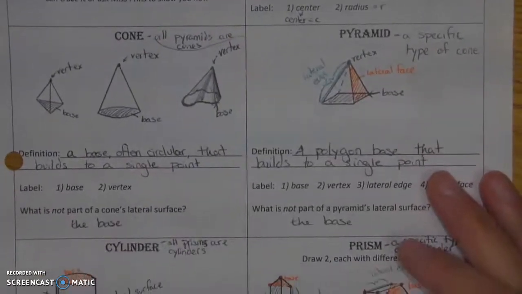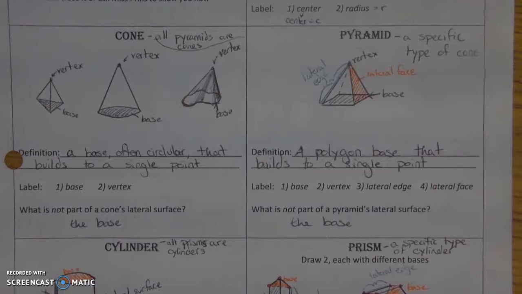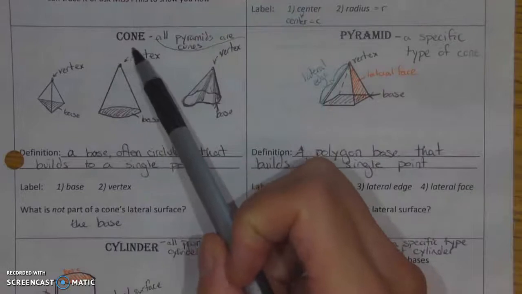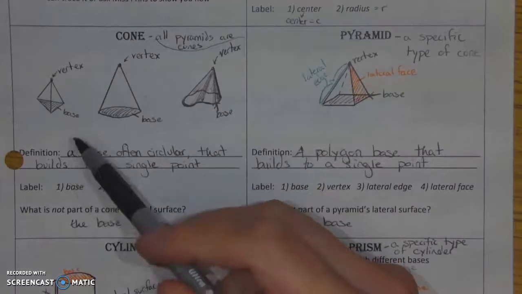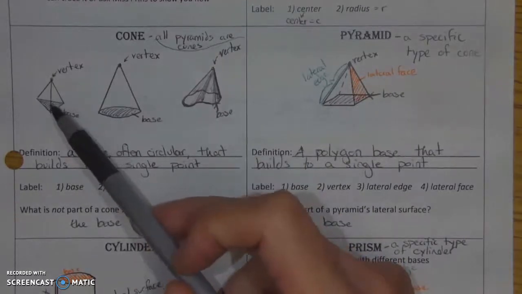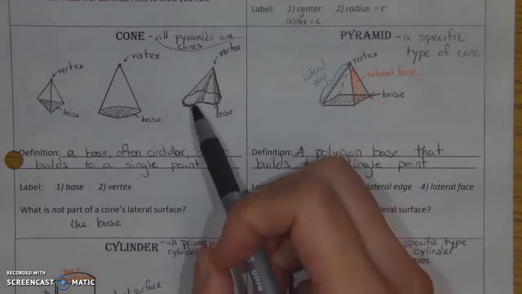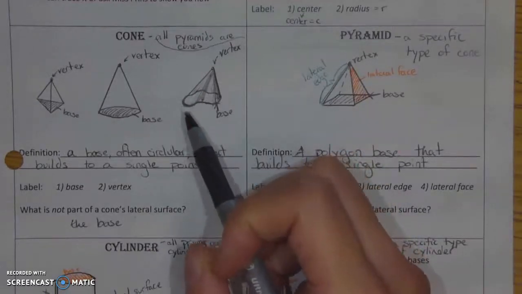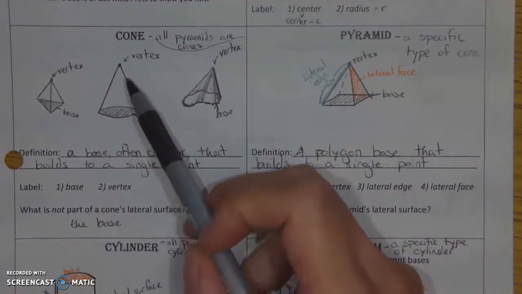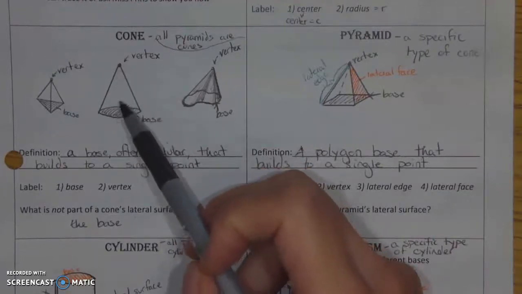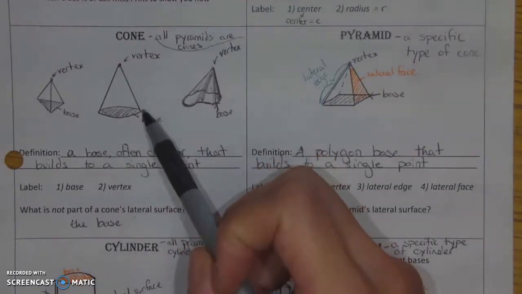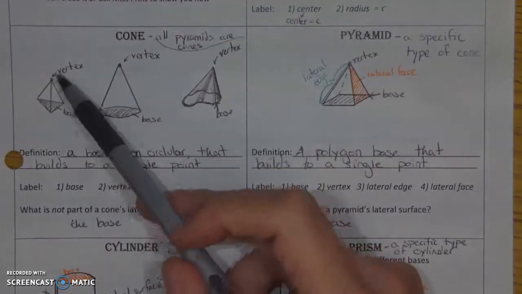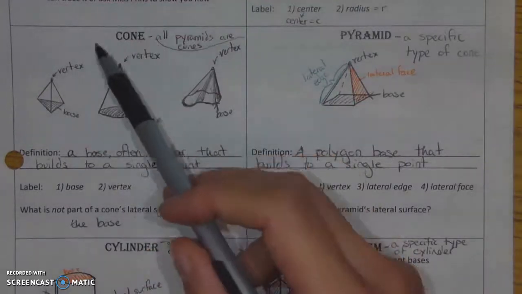Now, our next two we usually take together, and that is a cone and a pyramid. The reason we take these together is that cone is a broad term. All pyramids are just a type of cone. Cone just means that you have some sort of base. It can be a triangle, a circle, or even just a weird formation like this last one. And you're going to build upwards to a central point. It basically stacks up to that center point, and that point is called our vertex. You can think of these things like traffic cones or old pyramids. All of those are forms of cones.